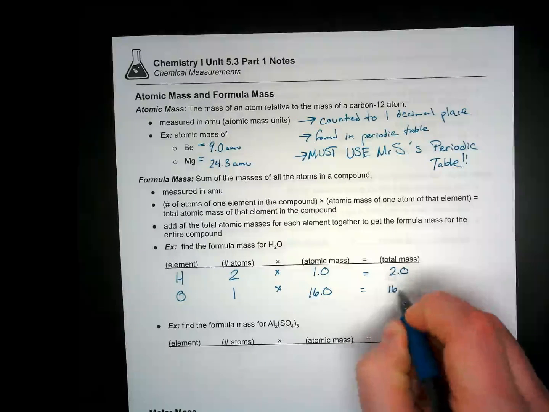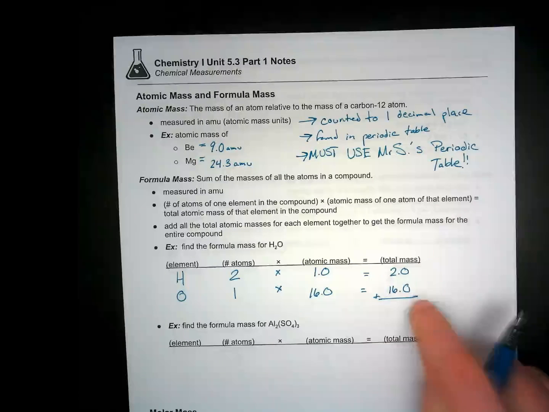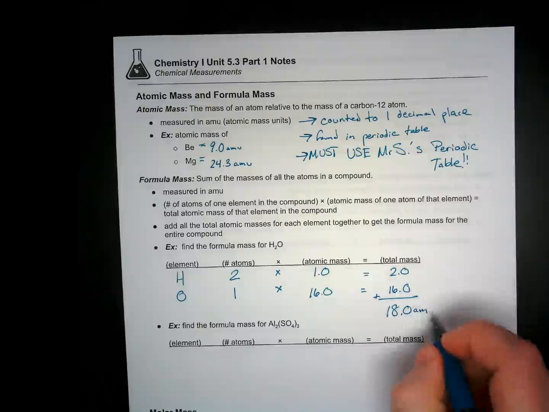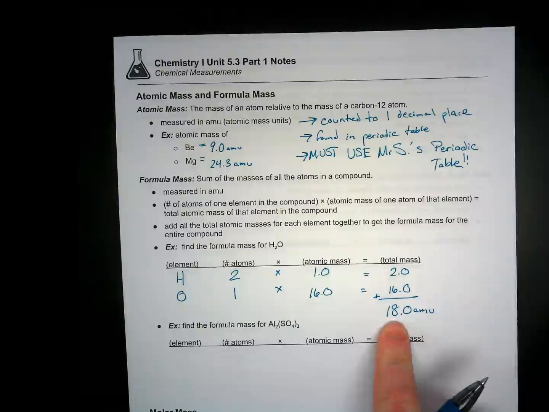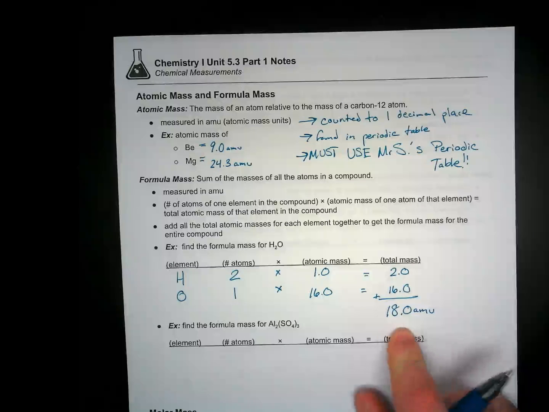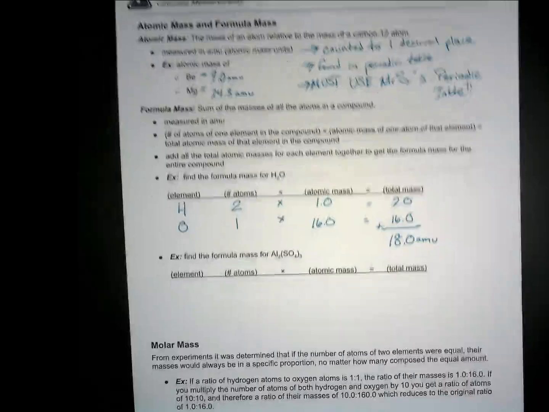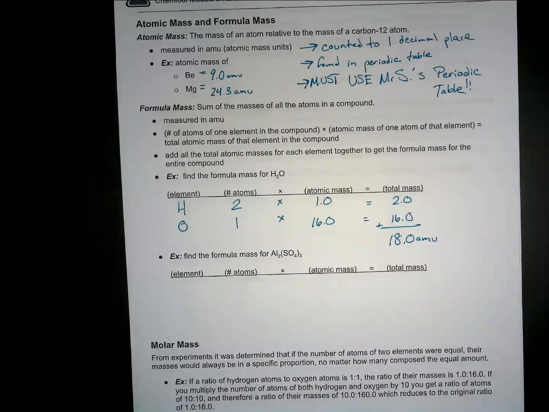16 times 1 is 16.0. And then you just add them together. And so here you would say that water has a formula mass of 18.0 AMUs. Okay, that's what I'm looking for here. So then let's try this with something a little bit more challenging.